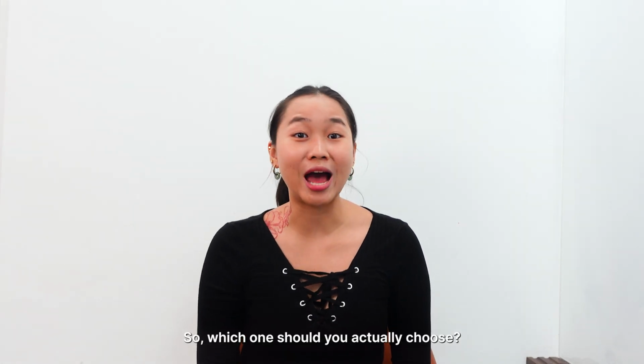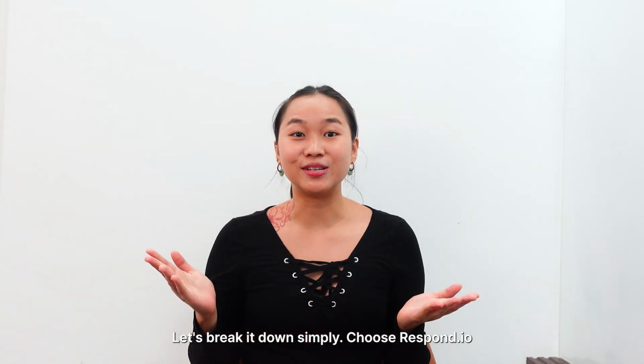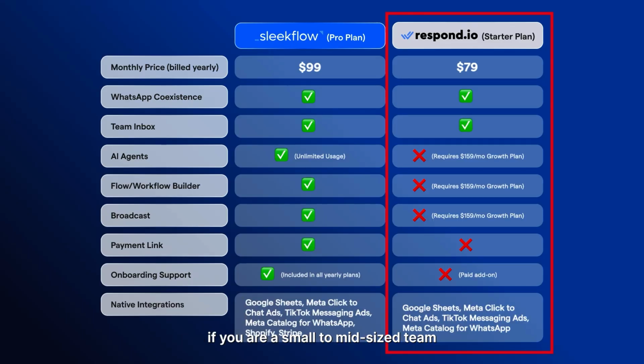So which one should you actually choose? Let's break it down simply. Choose Respond.io if you are a small to mid-sized team that mainly needs an omni-channel inbox to manage chat, email, and calls in one place. It's best for teams focused on inbound sales or support with moderate workflow complexity where conversation management remains the priority.